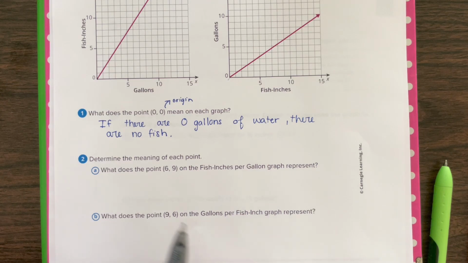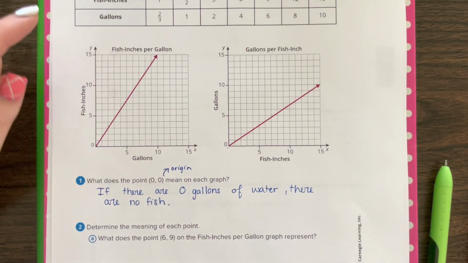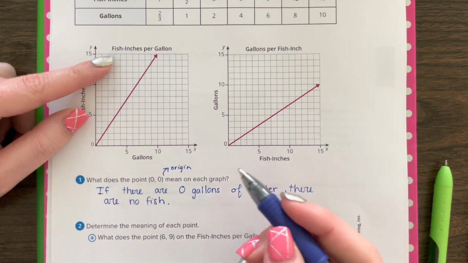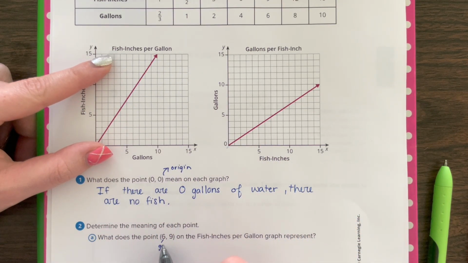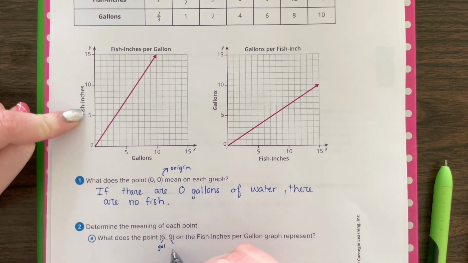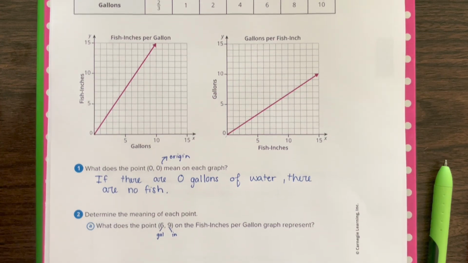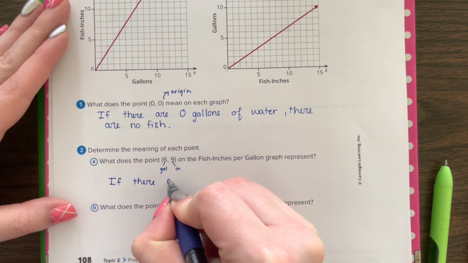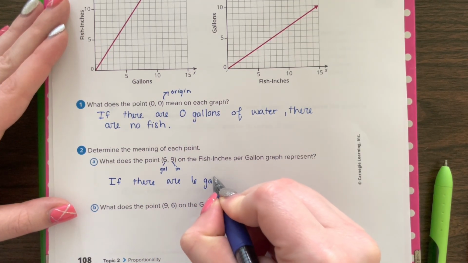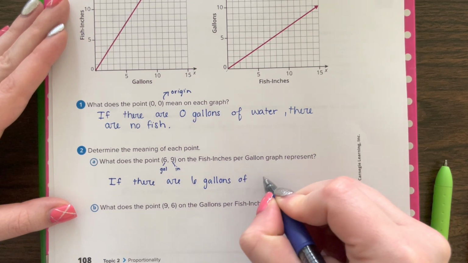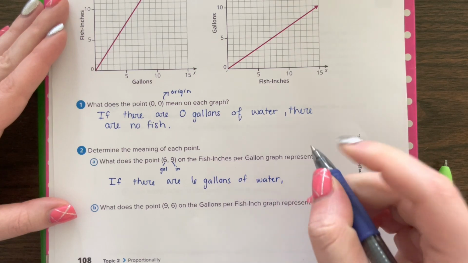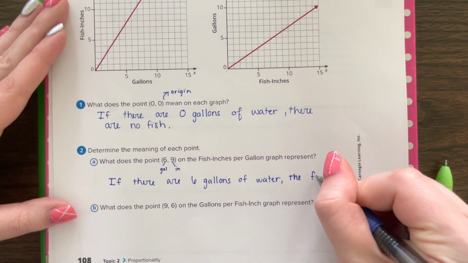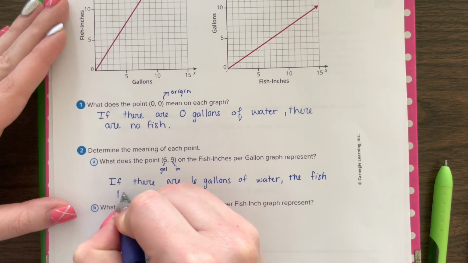Now we're going to determine the meaning of each point. So what does the point 6, 9 on the fish inches per gallon graph represent? So that means we are talking about this first one. So the 6 is talking about the gallons, and then the 9 is talking about the inches, because that was the y value. So that means if there are 6 gallons of water, the fish is 9 inches.